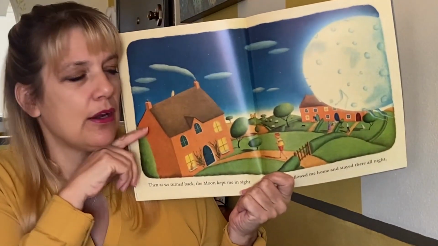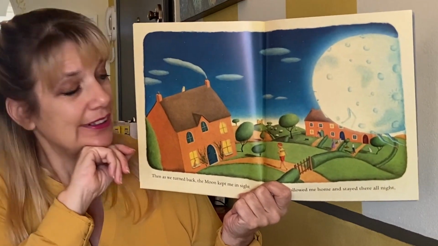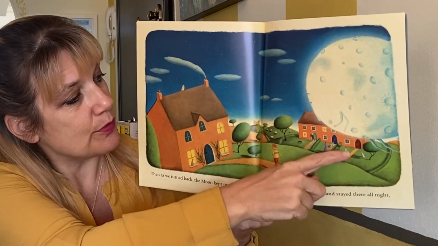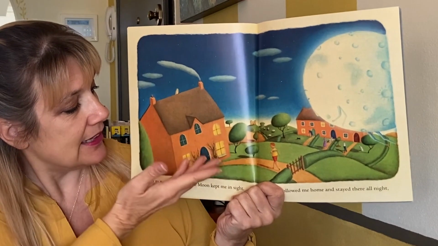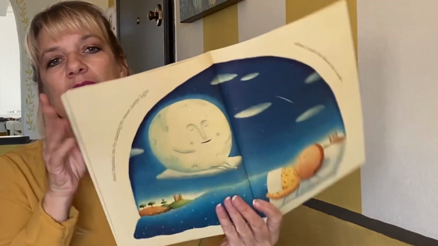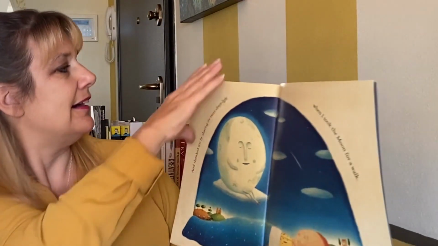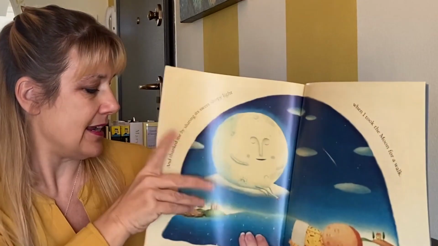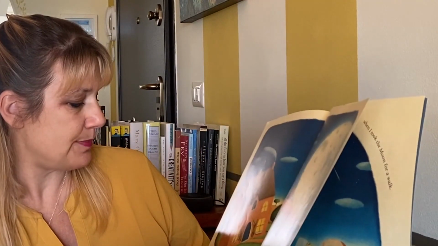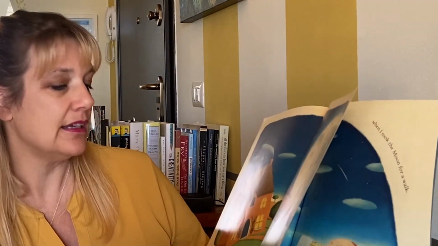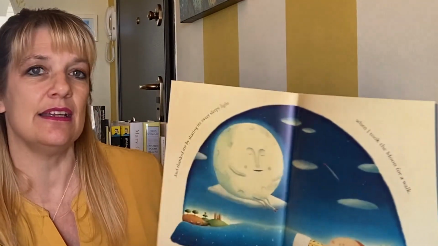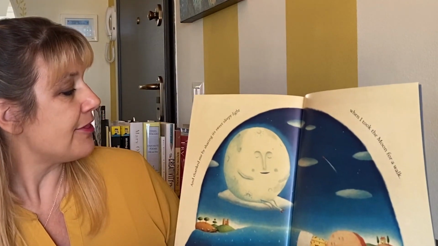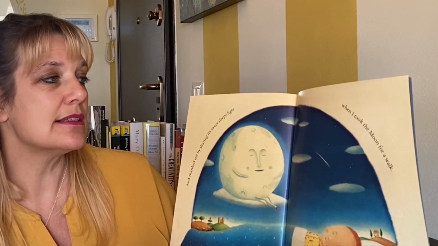And this is him going back home after their adventure. You see the people outside, they're going home as well, calling their dogs in. And the house is ready to welcome him back. And he goes to sleep, as does the moon. So our last stanza would be, then as we turned back, the moon kept me in sight. It followed me home and stayed there all night, and thanked me by sharing its sweet, sleepy light when I took the moon for a walk.